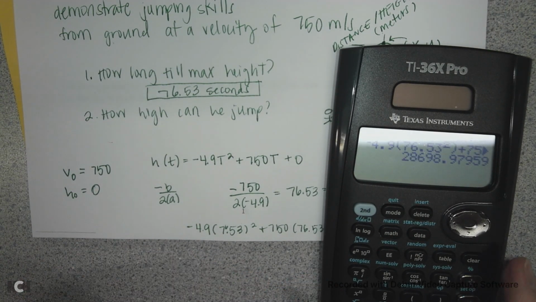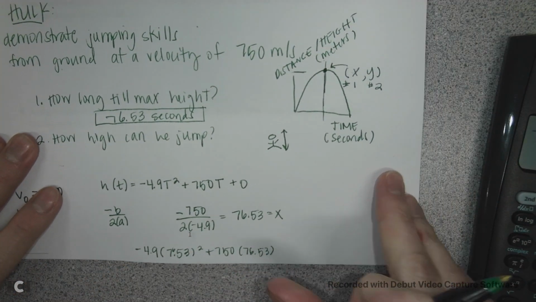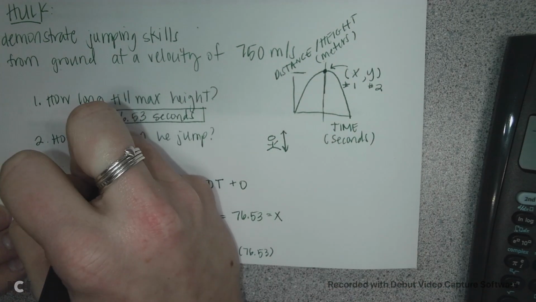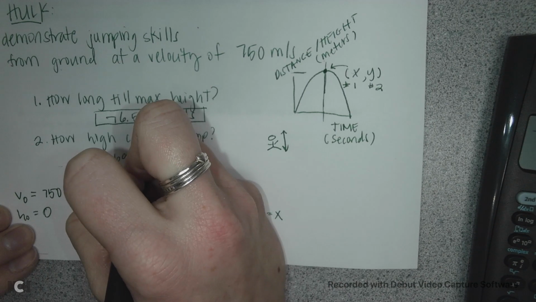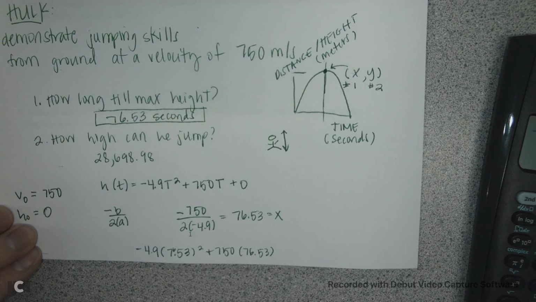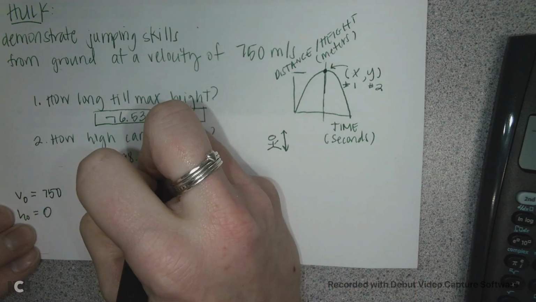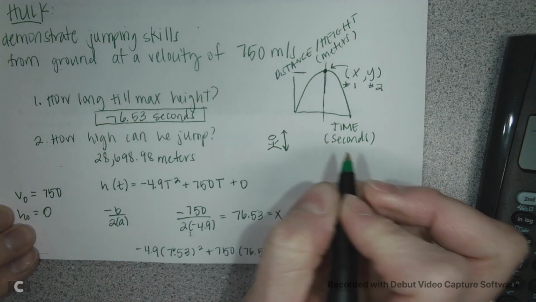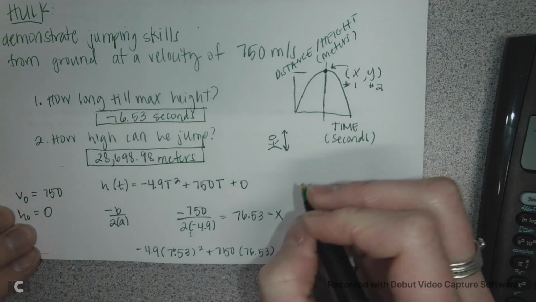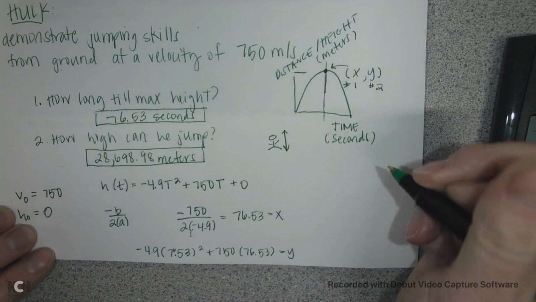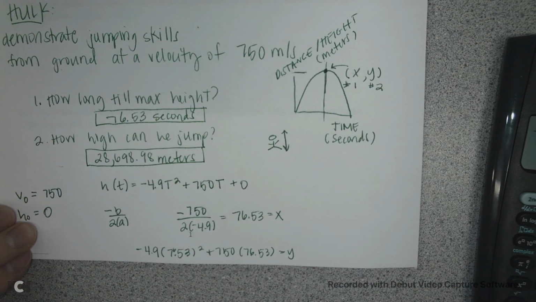And then we have our answer. So he has a maximum height of 28,698.98 meters. I rounded again. You should always round to the nearest hundredth. So this would be our y answer of our vertex.